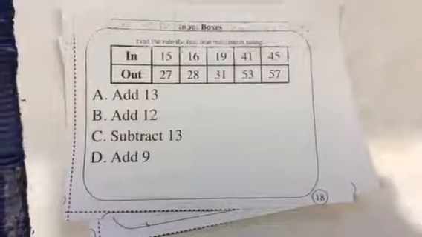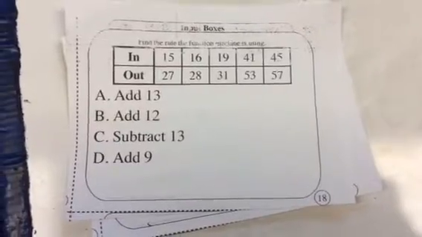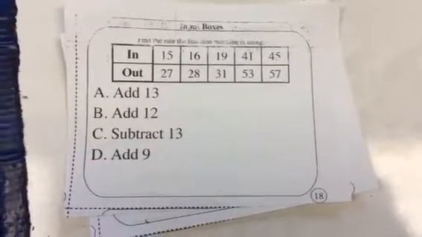Hey math friends! We've been doing some input-output boxes as a review in class. So here's a couple to remind you how it works.